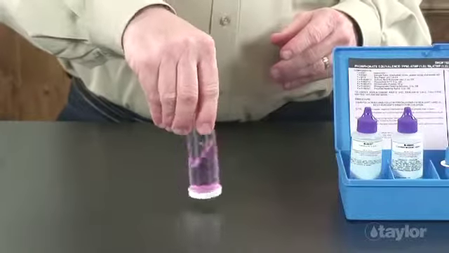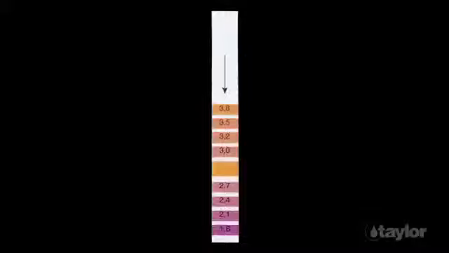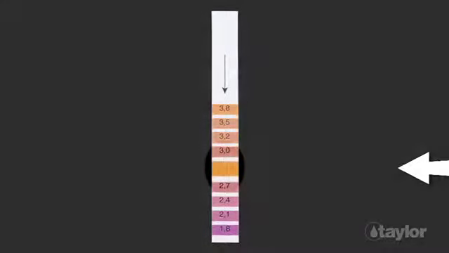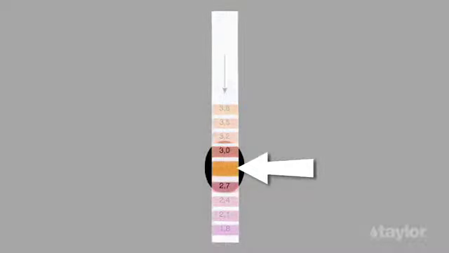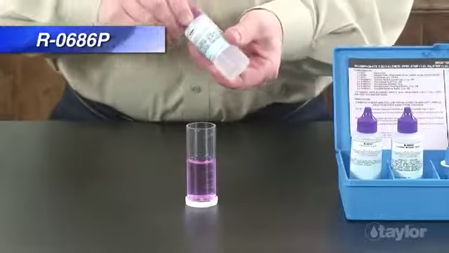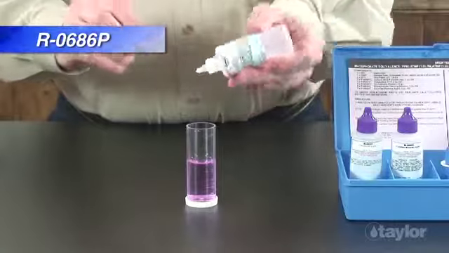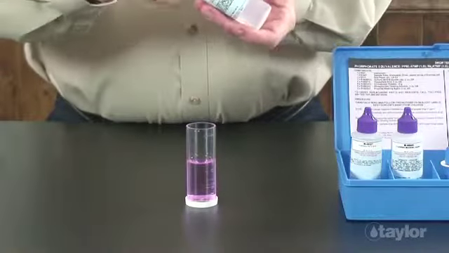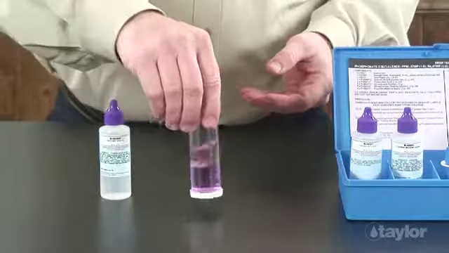Swirl to mix. The next step is to adjust the pH of the sample to a value between 2.6 and 3.0. This previously took 2 drops of reagent 686P sulfuric acid. We will add 1 drop less to start, then continue with the pH adjustment step, which will help expedite our test procedure. Swirl to mix.